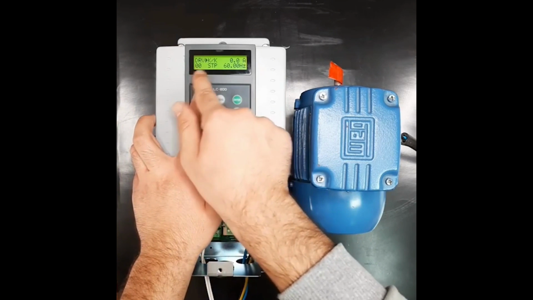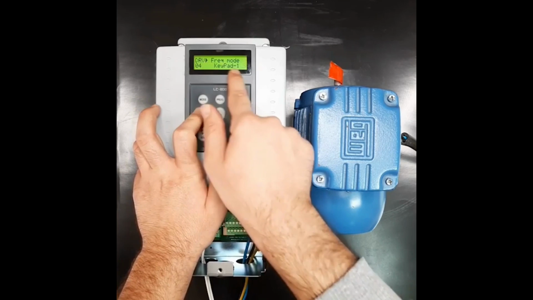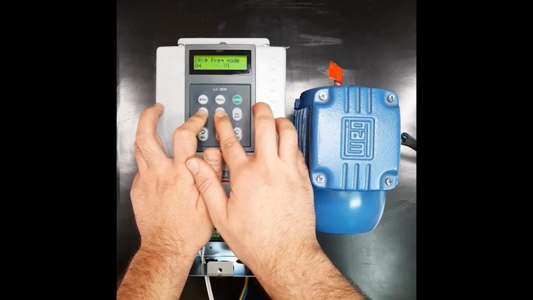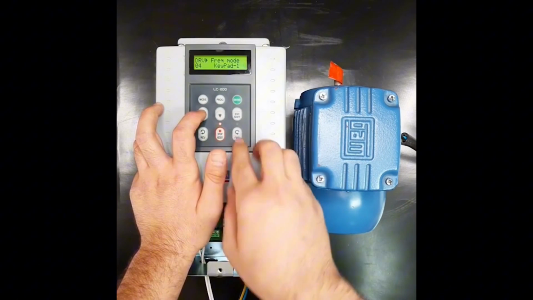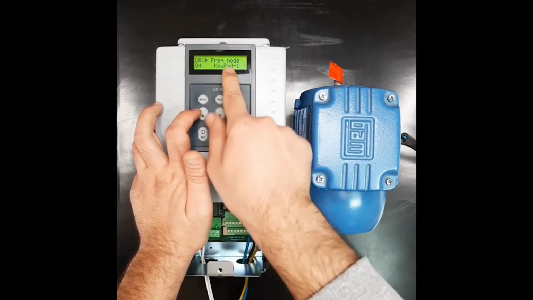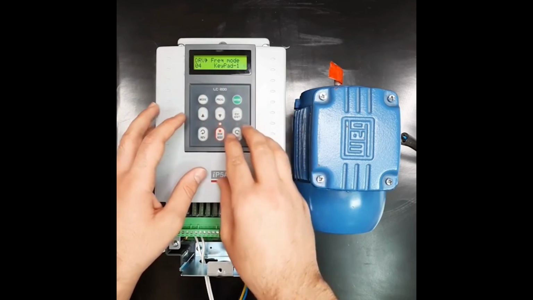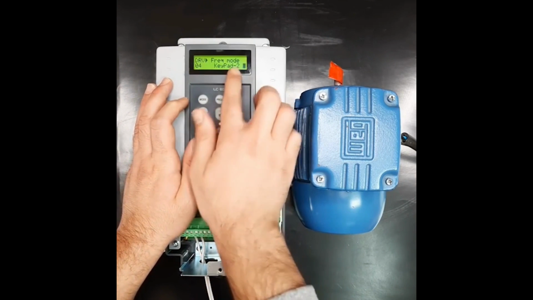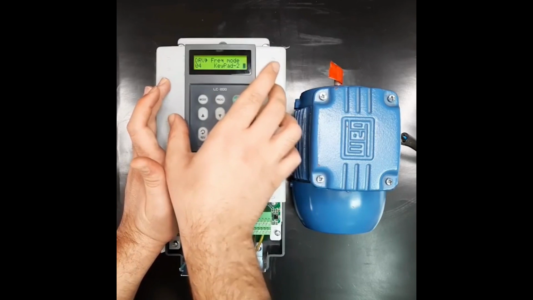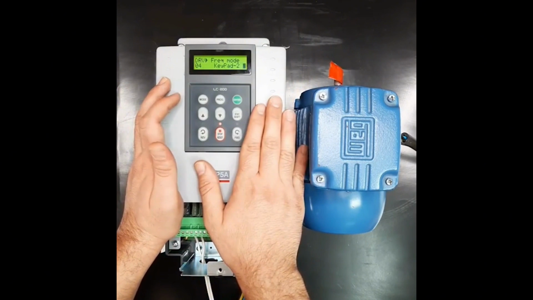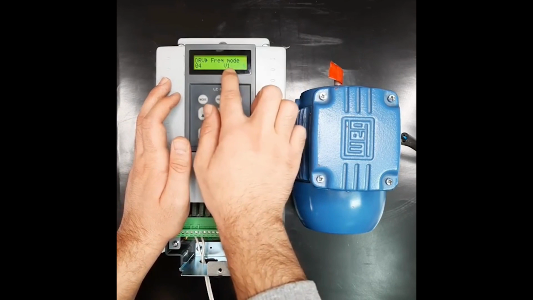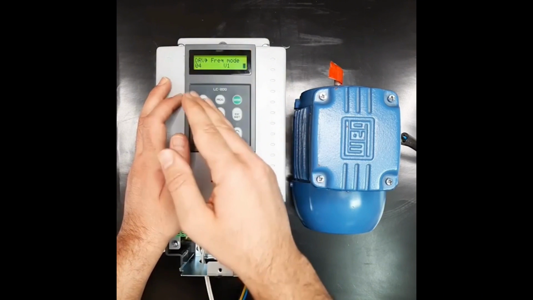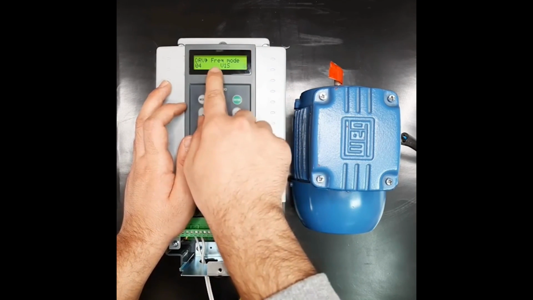To do this, from the DRV parameter group, we enter the frequency mode parameter. Press the program key, the blinking cursor appears, and with the up and down joysticks we can navigate between the parameters. The first parameter is keypad 1, which is used when you want to set the frequency on the drive and apply it to the motor via the keypad. The next parameter is keypad 2, which is for when you detach the keypad from the drive and install it on the panel door. The next parameter, V1, is for applying frequency via 0 to 10 volt input voltage signals.